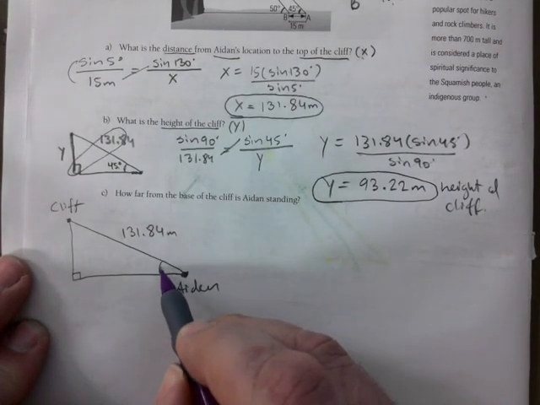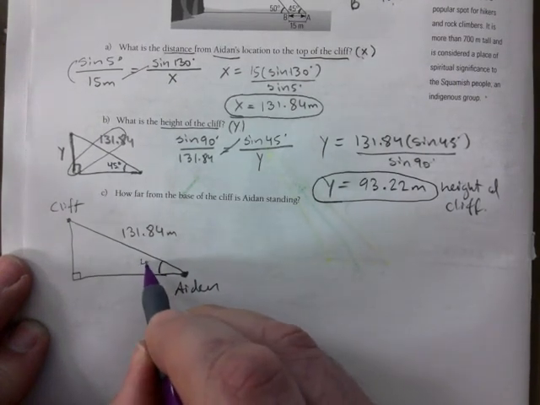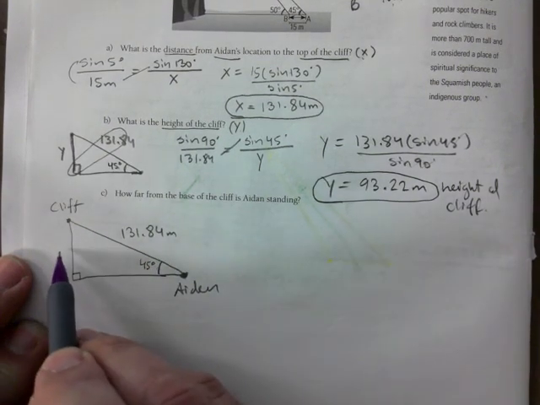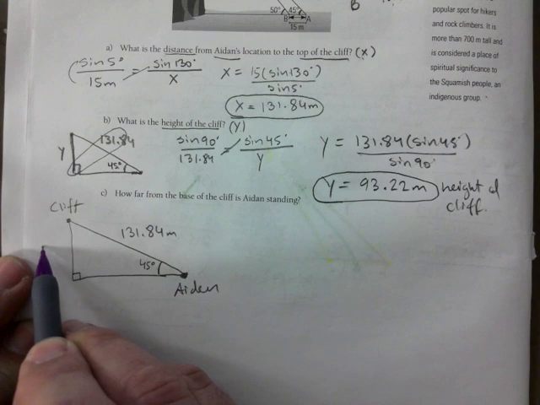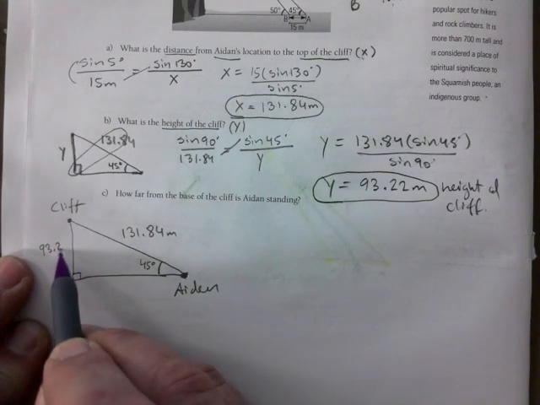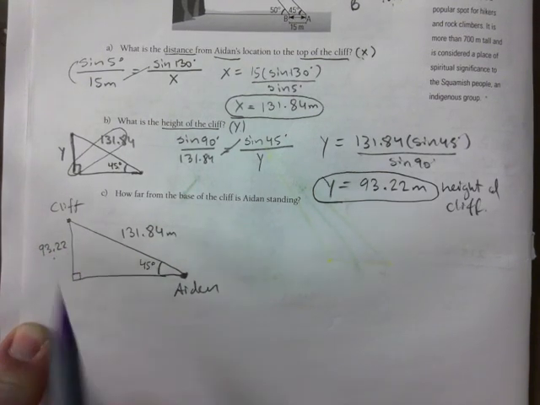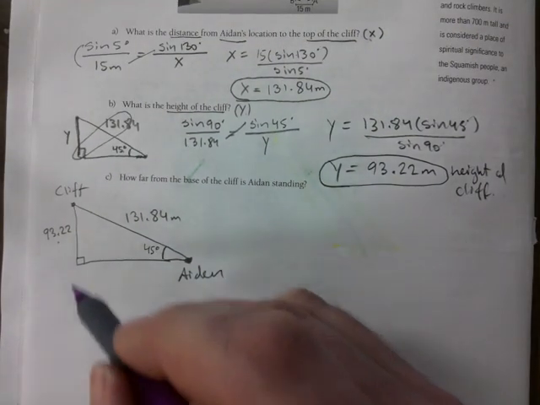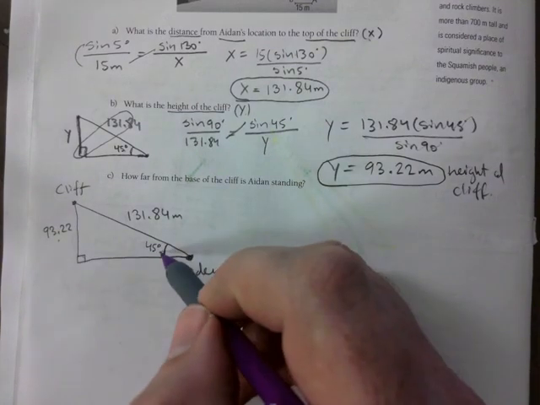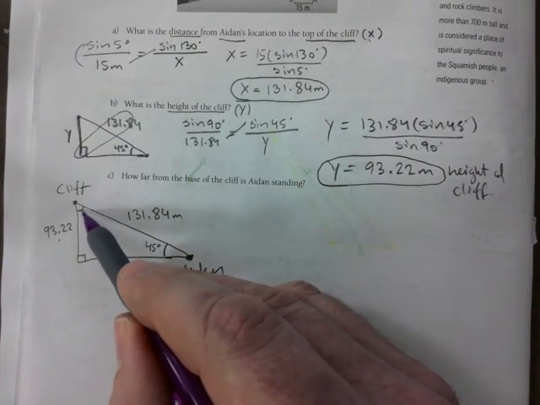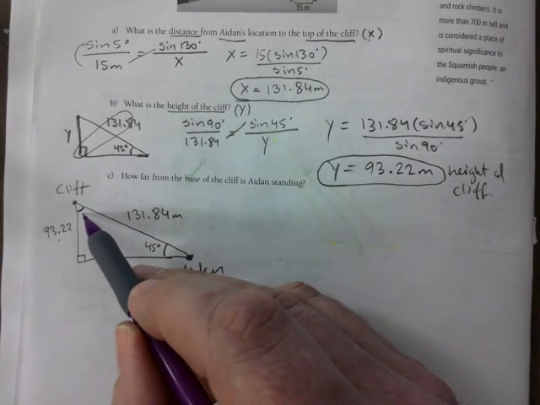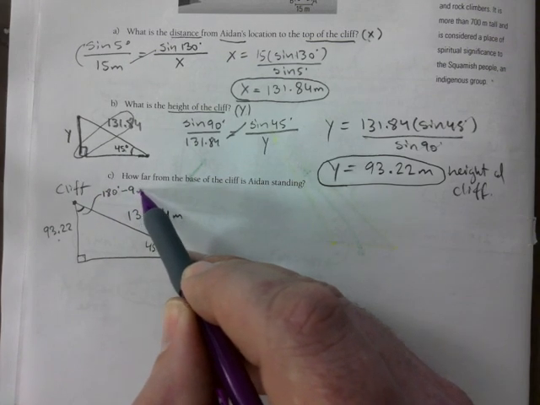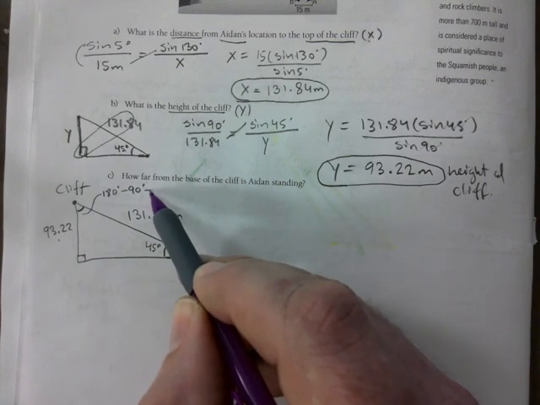I know that this is 45. And I already know that this is 93.22. I just found that as well. If this is 90 and this is 45, what's this going to be? Well, you just go 180 minus the 90 here, minus the 45.